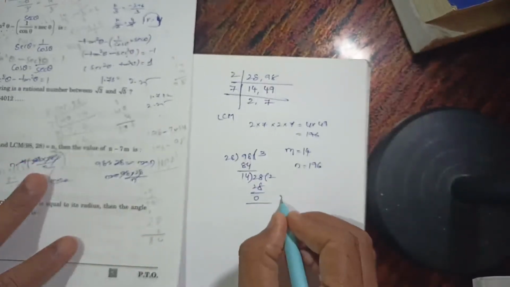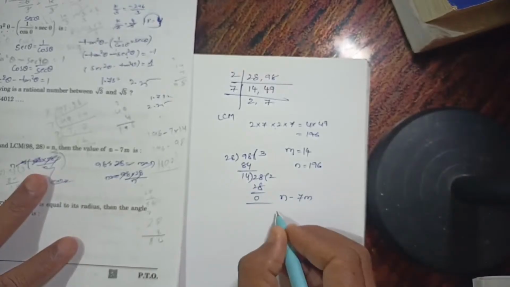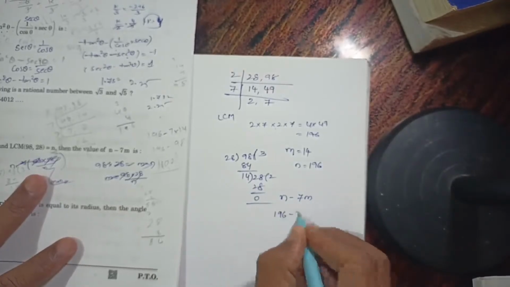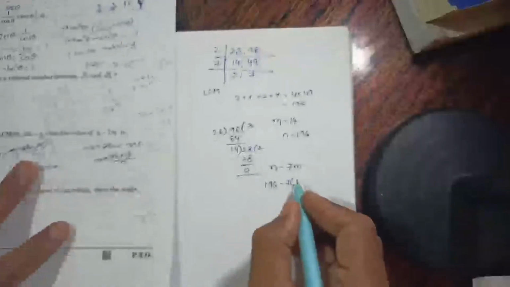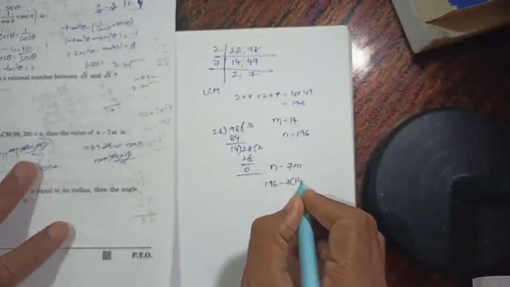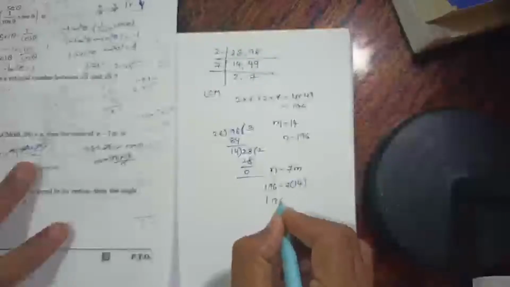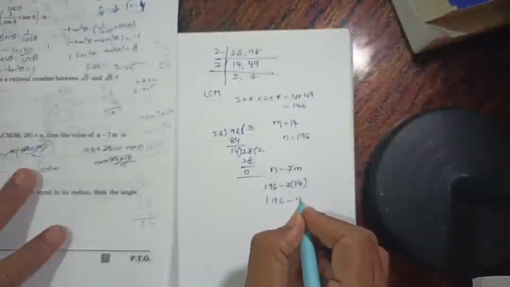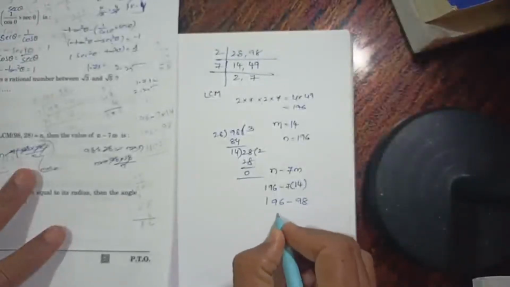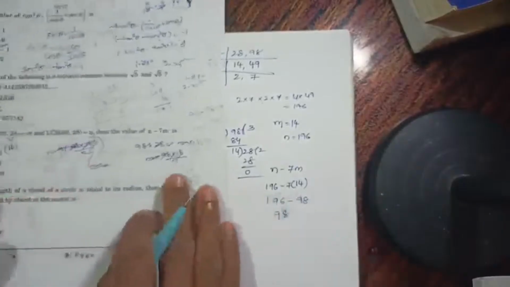The question is n minus 7m. The n value is 196 minus 7 into the m value, which is 14. 14 7s are 98. 196 minus 98, you are getting the final answer as 98. So the answer is 98.